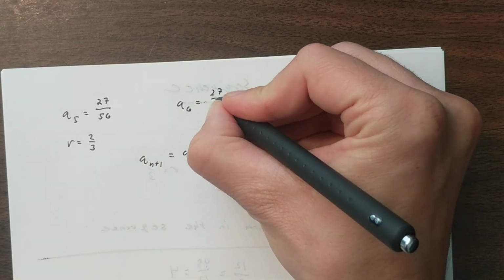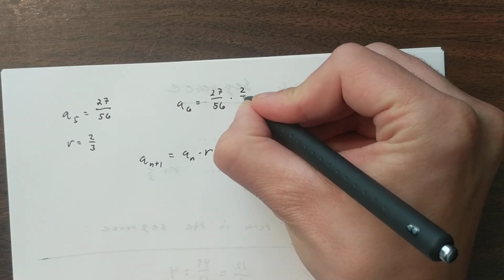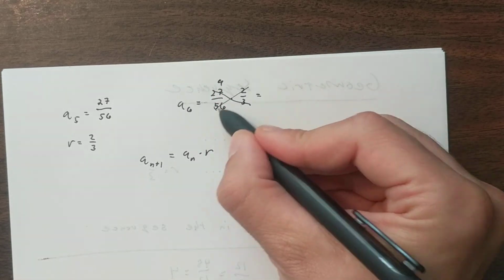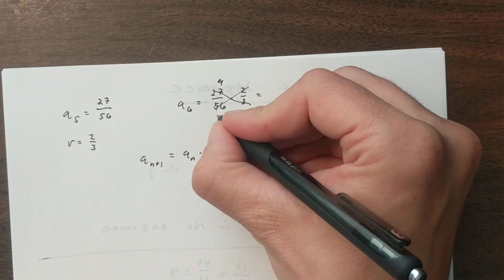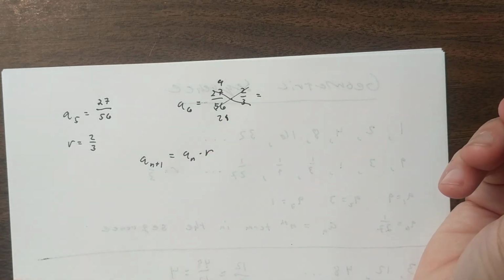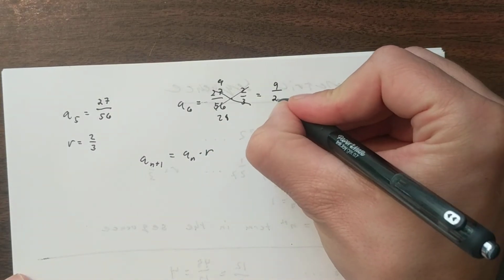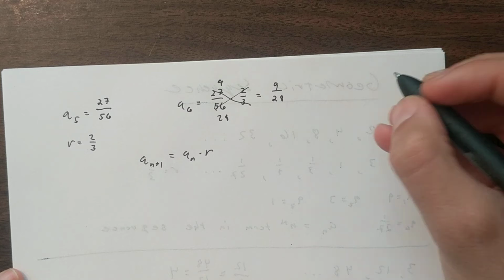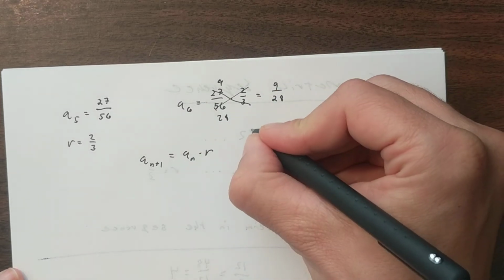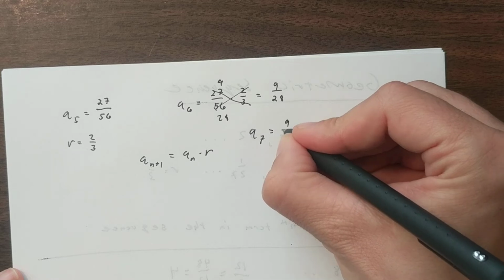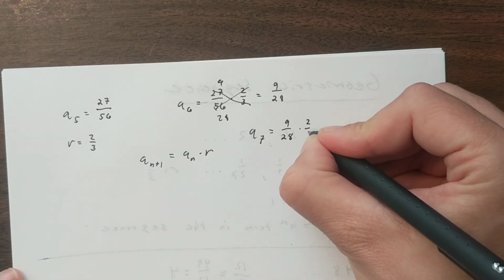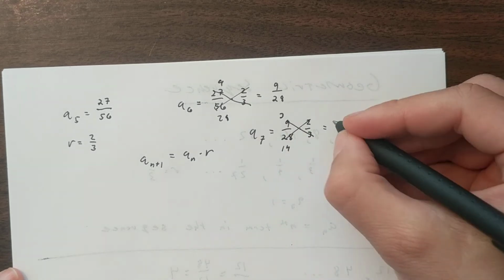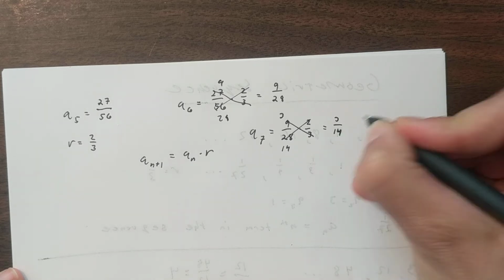So I'm going to get 27/56 times 2/3, which is great because 27 and 3 cancel and get a 9. 2 and 56 cancel, and we get 28 there. So 9/28. Again, if I wanted the seventh term, I would do the exact same thing. So let's say the seventh term, I would take 9/28 now and multiply by 2/3. This gets me 3/14.